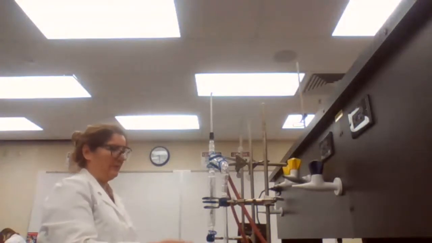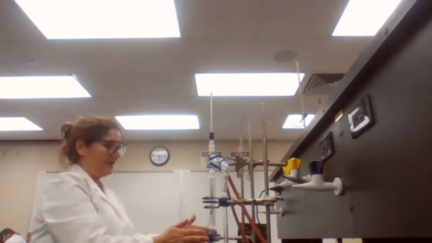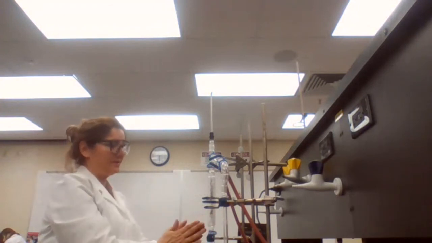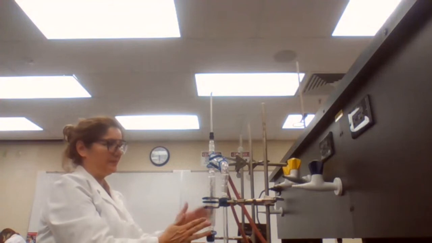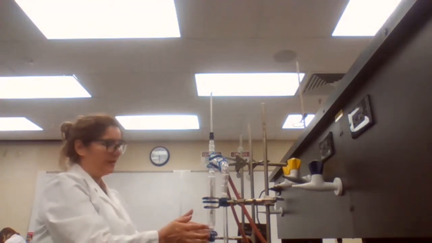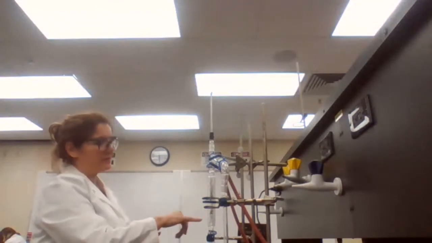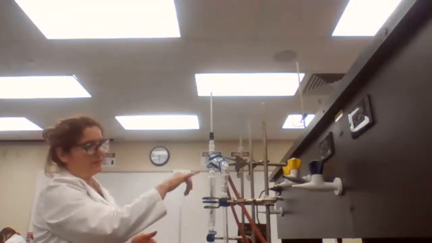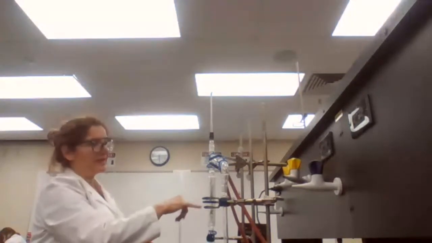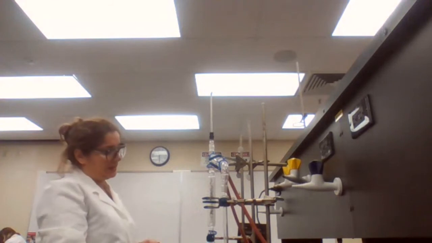If vapor doesn't reach the condenser, then we have to wrap this distillation head from this area with aluminum foil, kind of helping the process, because the fractionating column that is here is not going to let the vapor go up easily.